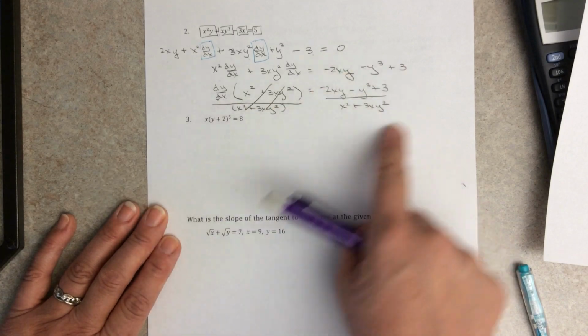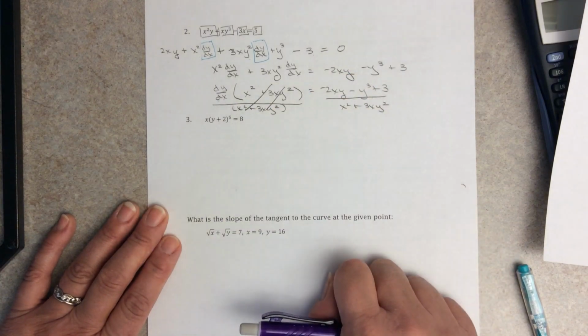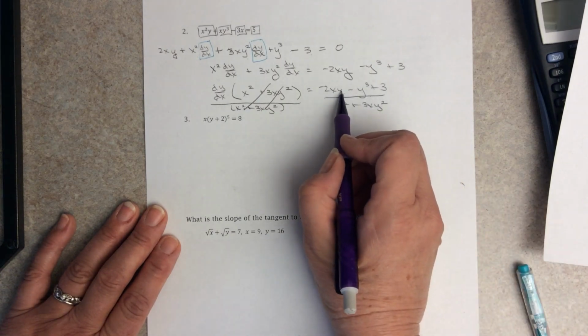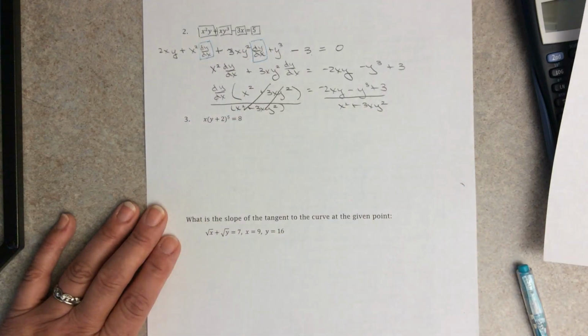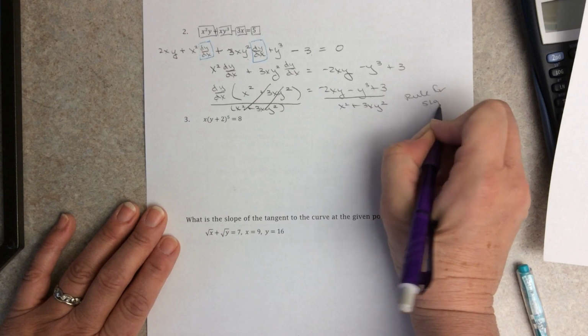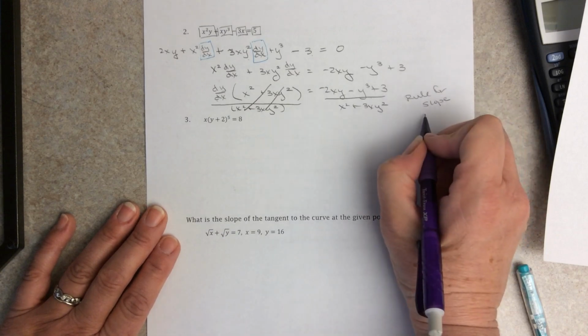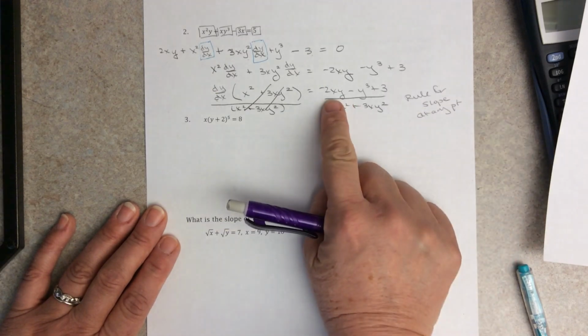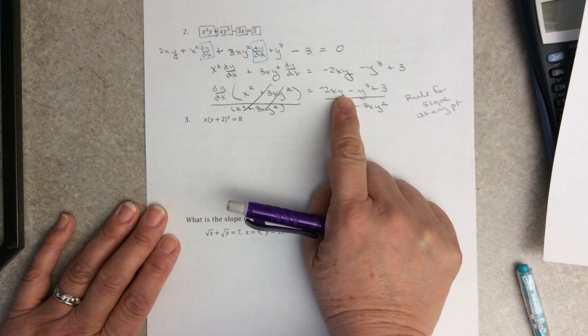It's this big mess of an expression that if I plug in a value for x and y that's on the graph of this, it'll tell me the slope. So this is the rule for slope at any point that you give me. But you've got to give me the x and the y value of the point for me to plug in.